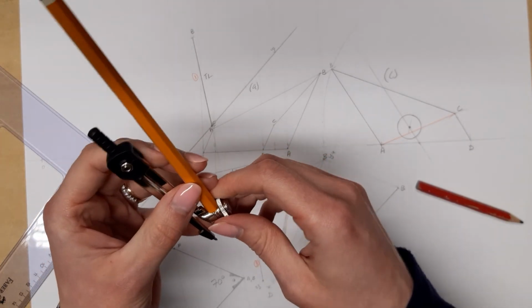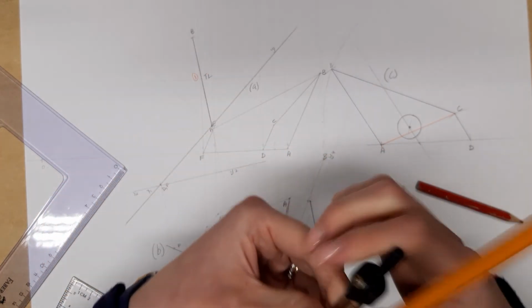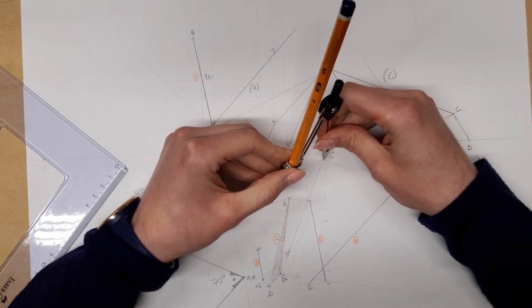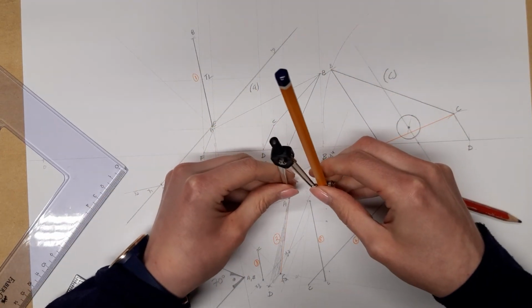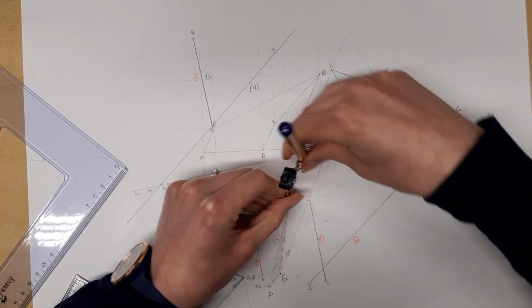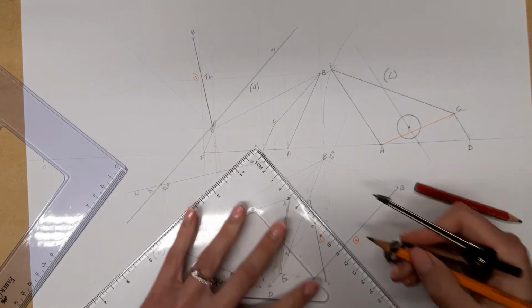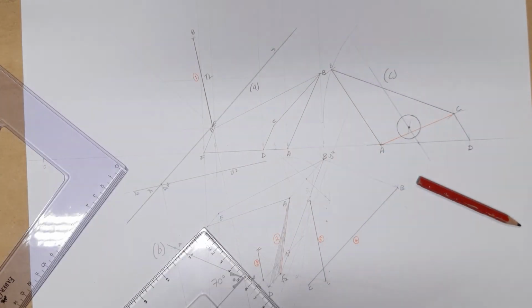Now you can do this in plan or in elevation, doesn't matter. I'll do it in plan. So remember, to bisect a line, you go more than halfway, draw an arc on each side. Draw the line in and we'll get the bisecting point. Repeat this process on AD and AF.